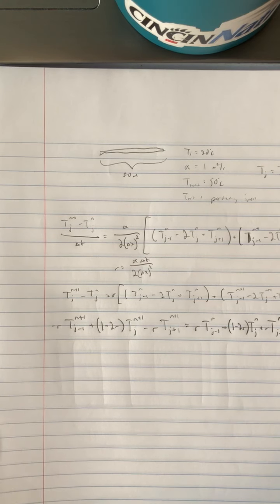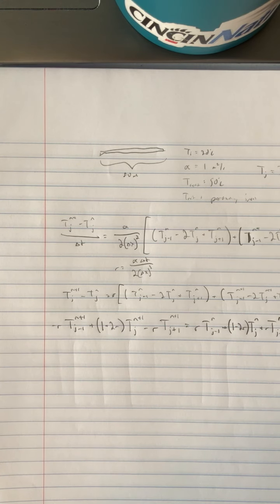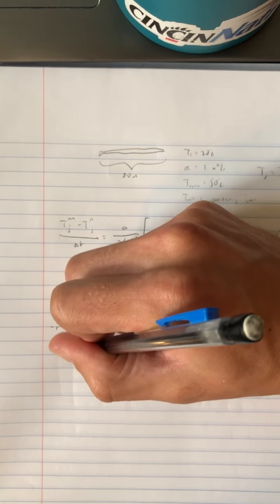Now that we have this equation, we can start to make our vectors and our matrix. So we're first going to make the coefficient matrix.